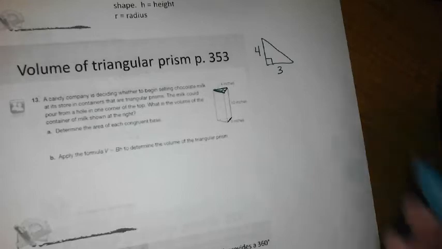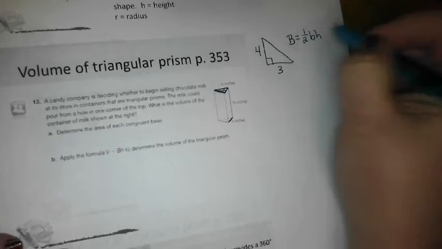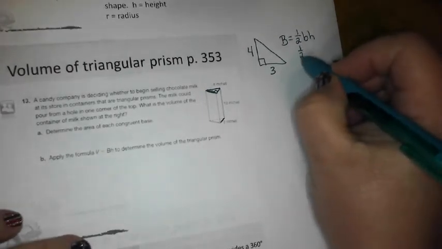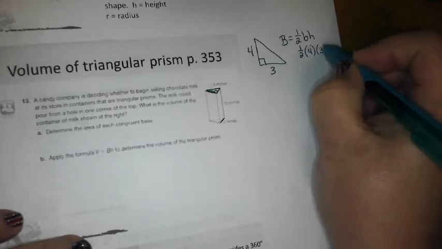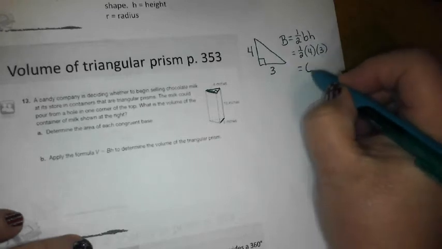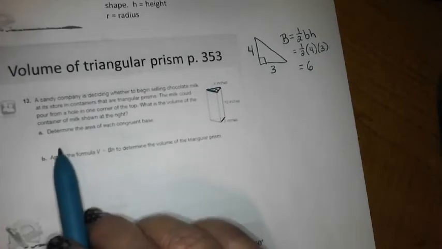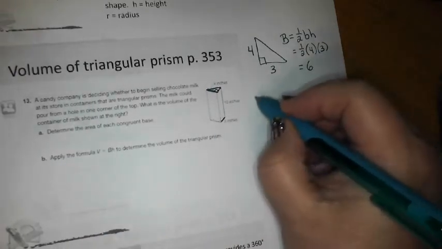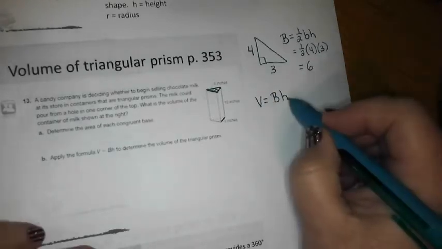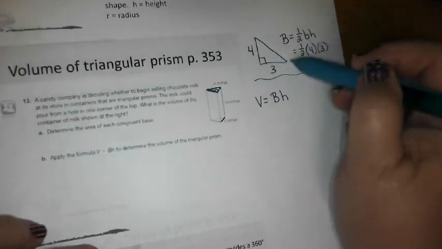If my base on this one is a triangle, the area of my base follows the triangle formula, 1/2 little b, base times height. On this one, the base and the height are 4 and 3, so the area of this triangle is 6. That's my capital B for this formula. Now I use the formula volume equals area of the base times the height. This height was referring to the height of a triangle.